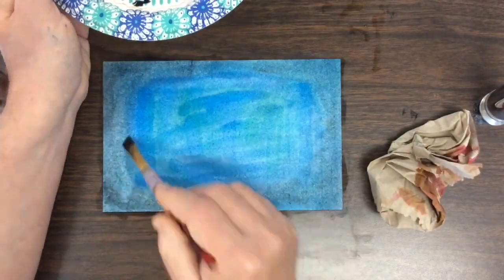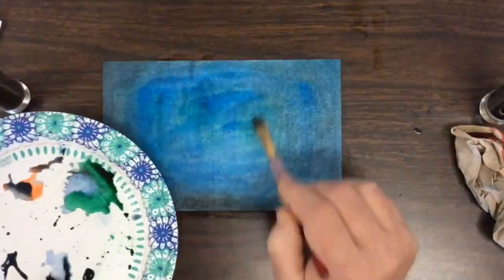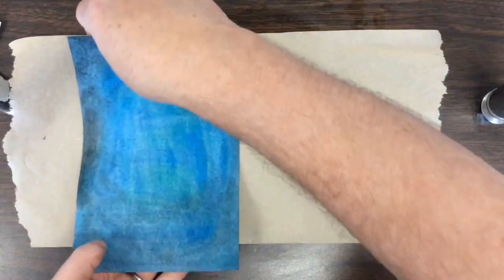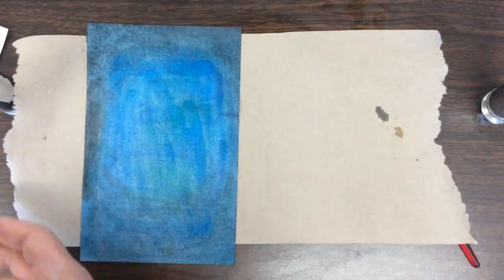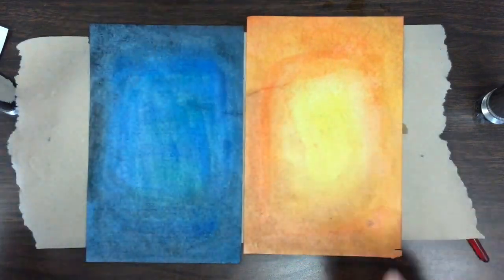Notice how I'm not using the colors directly out of the tray, but mixing them on a plate instead. You might notice blue and green being mixed, or even orange and blue being mixed to create sort of a brownish blue. And here are my two final background colors.